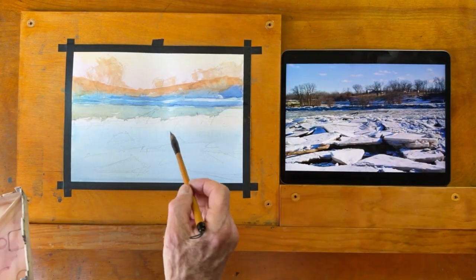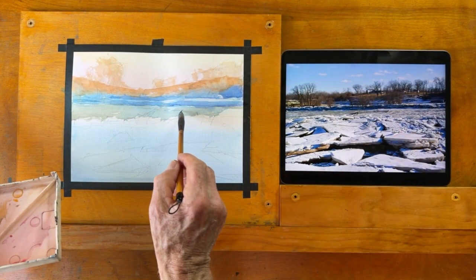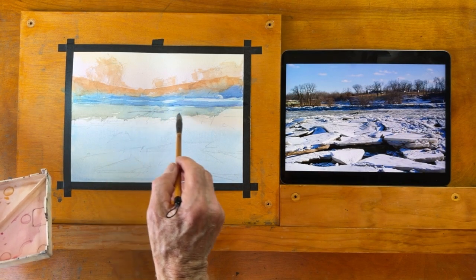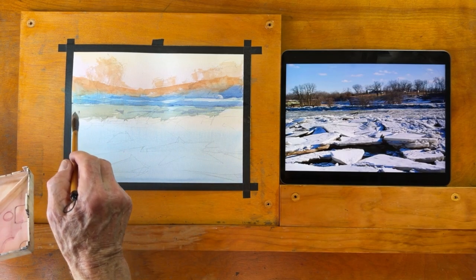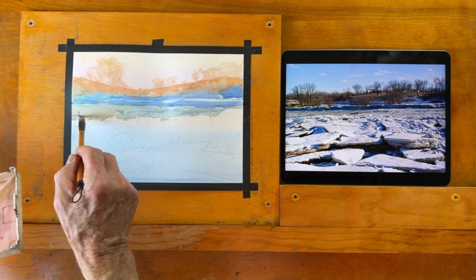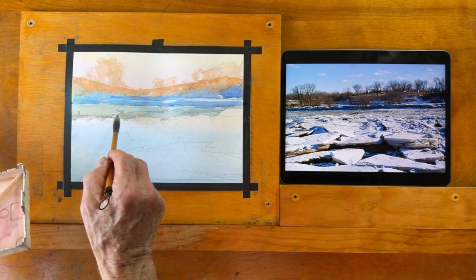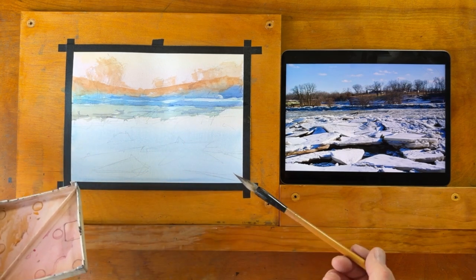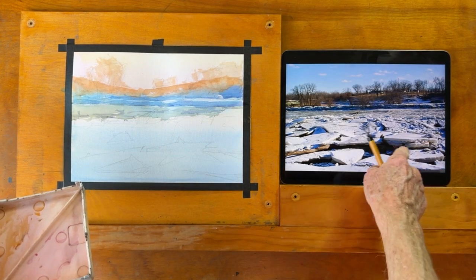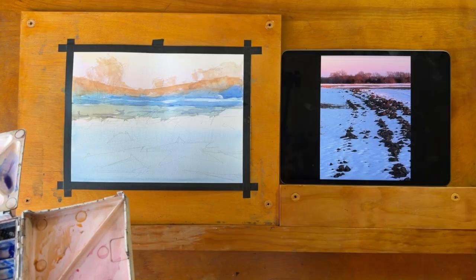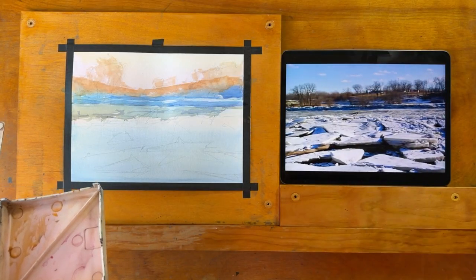There are some spots here where the ice is breaking up and where the water is running. Okay. Maybe I should be looking at this. Needs to be darker. My goodness, yes.